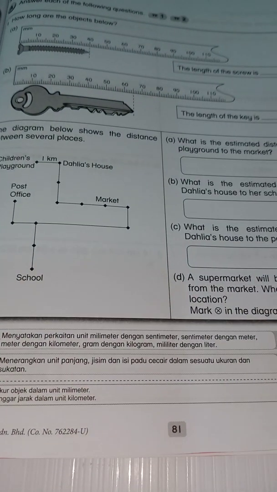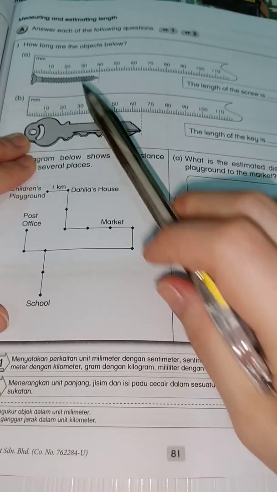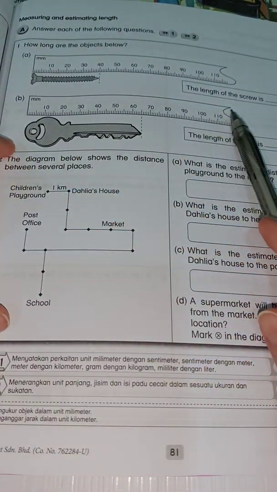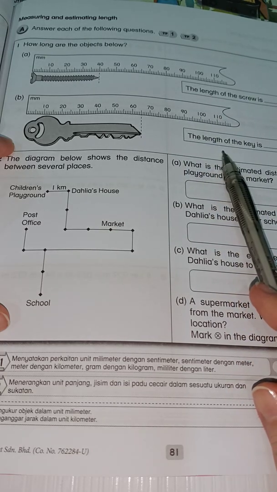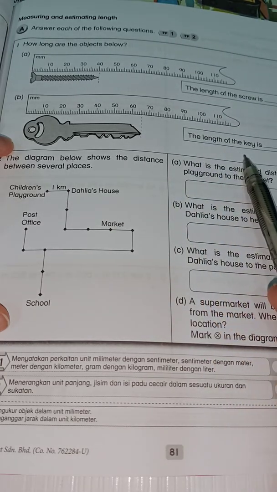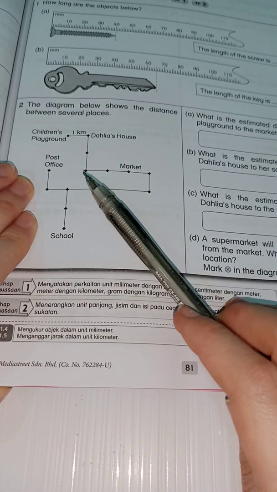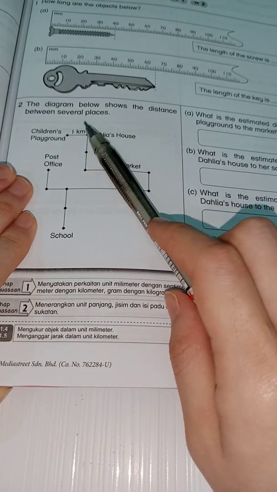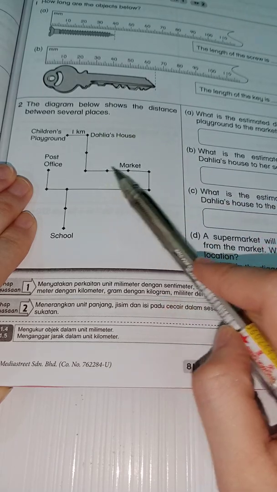Page 81. How long are the objects below? Again, you have to measure the length of the screw and the length of the key. Number 2. The diagram below shows the distance between several places.